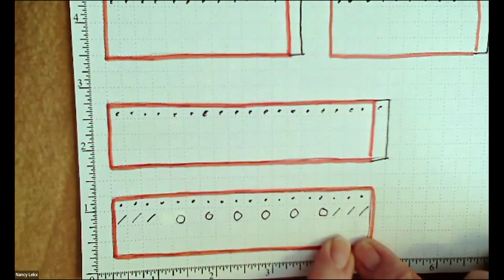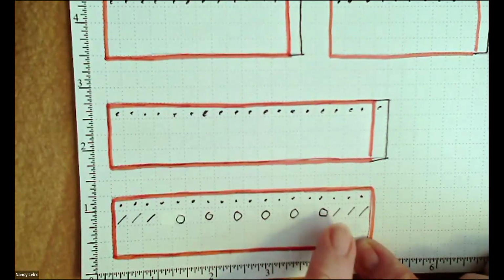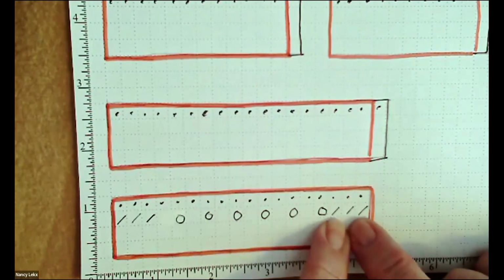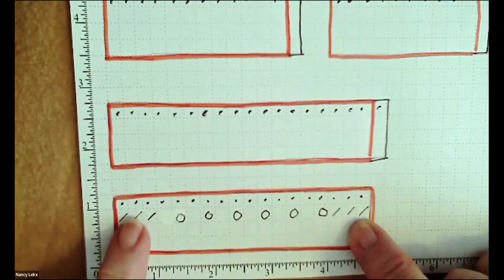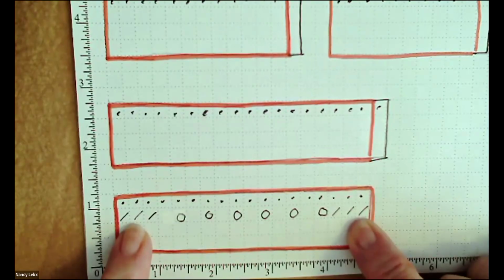Traditionally, Shetland knitting was done with yarn over increases, so that gives you the lace effect, that gives you the eyelet, and knit 2 together decreases. They're all just knit 2 together decreases. That means they're all leaning the same way.